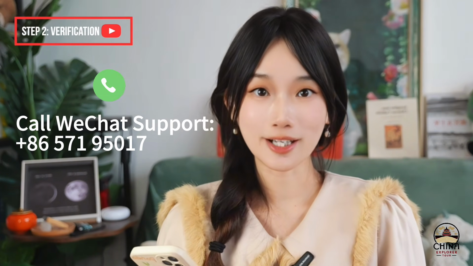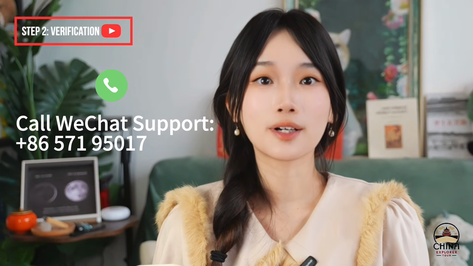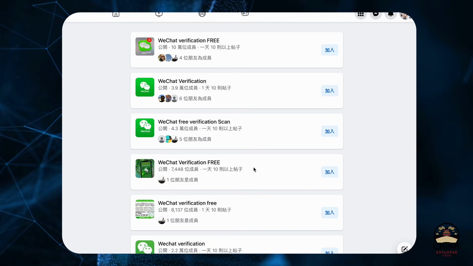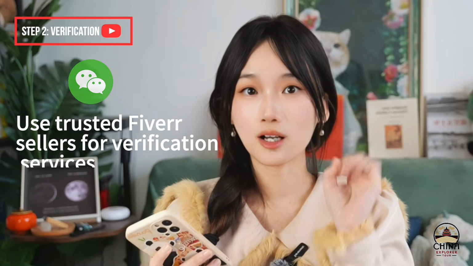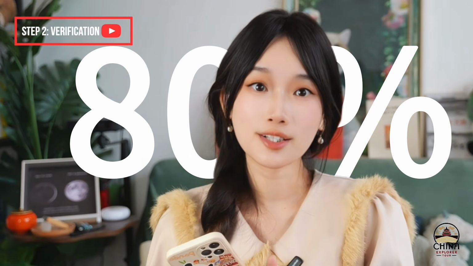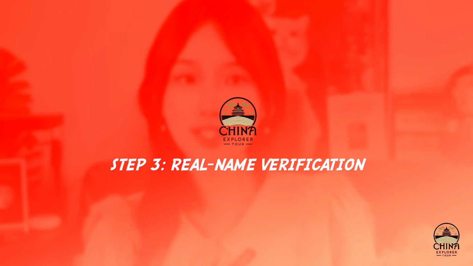Option 1 would be to contact WeChat support directly and ask them to verify your account manually. It doesn't always work, but it's worth a try, isn't it? Option 2, you can find an online volunteer, like on Reddit or Facebook groups. You can offer a small thank you tip for their help. And option 3 is to purchase a verification service from a trusted seller on Fiverr, which has an 80% success rate.